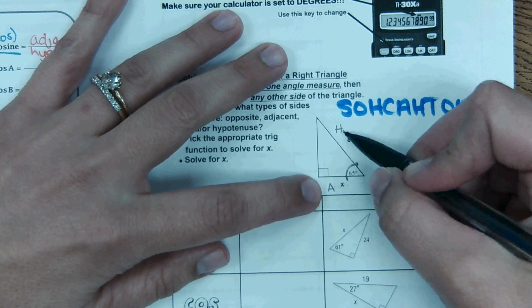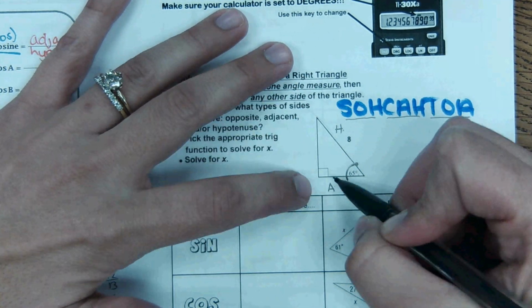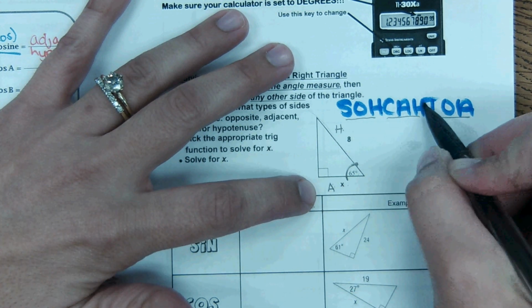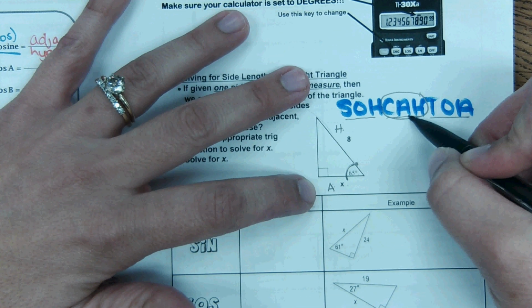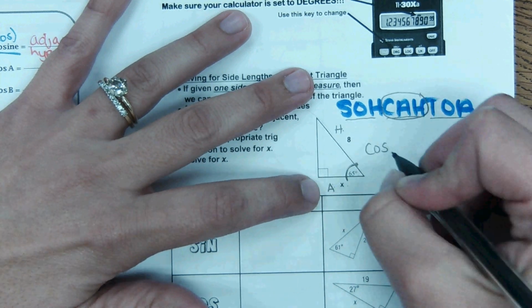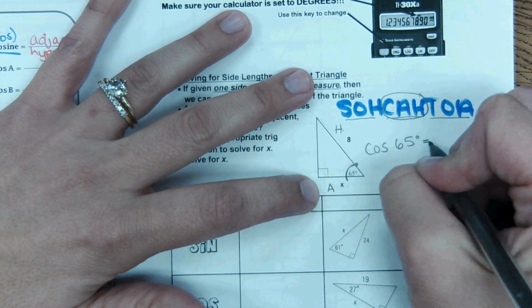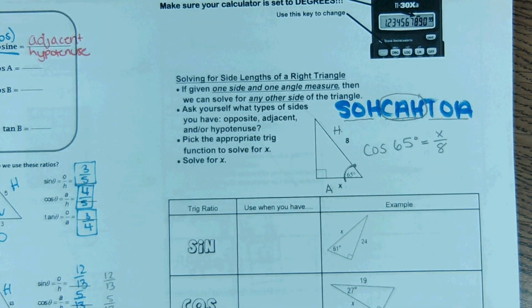So you have A and H to work with, and then you have to decide whether you can use sine, cosine, or tangent. So I'm looking for the one with an A and an H, and that's this one. So that means I'm going to use cosine to solve this problem. So cosine 65 degrees equals A over H, which is going to be x over 8.